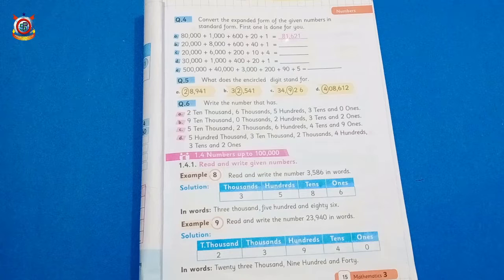Then the standard form in the activity was 81,621. This is standard form. Other parts B, C, D and E, you will do by yourself. You will remove these zeros from the numbers and you will just write the digits.